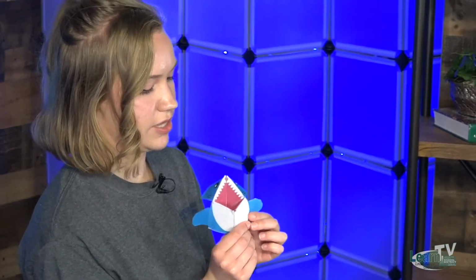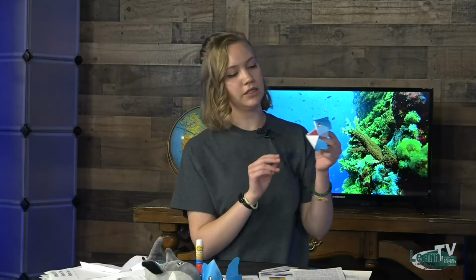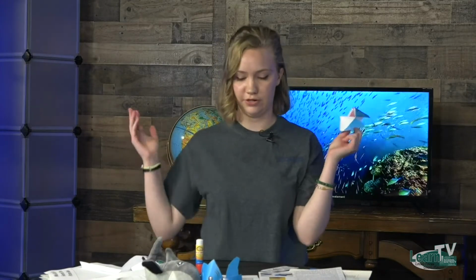Awesome. Hope you can see that. And then the next thing we're going to do is make this dorsal fin. This part's a little bit more tricky, but as you can see, we already have a really cute looking shark, so it's totally okay if this part just goes wrong.